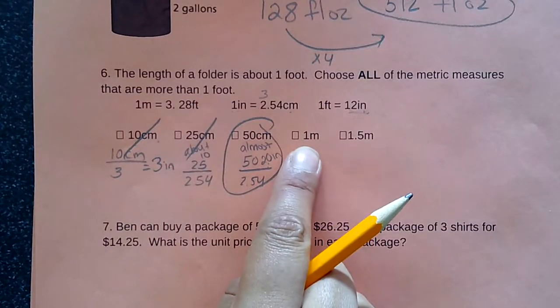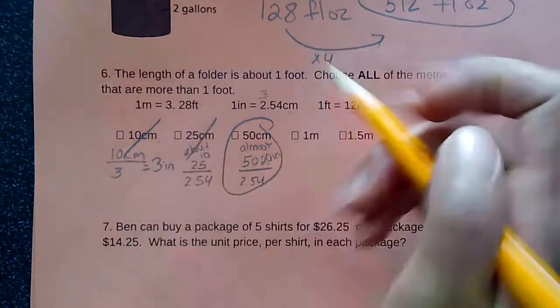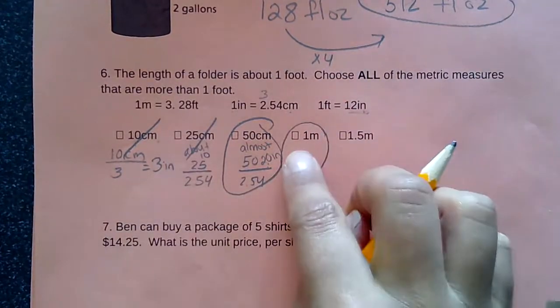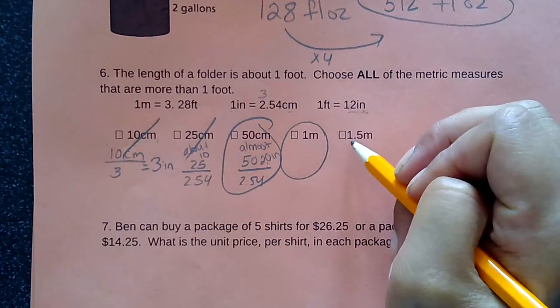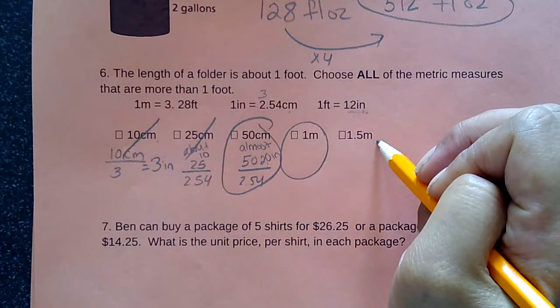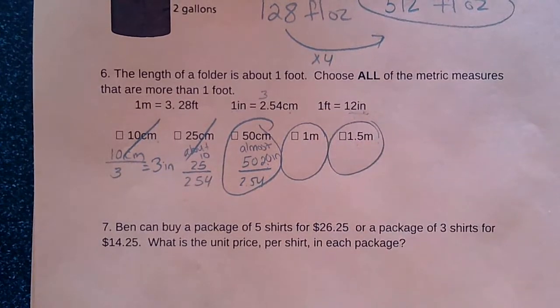The next one is 1 meter. Well, 1 meter is 3.28 feet. So this one is automatically more than 12 inches. It's more than a foot. And the last one is 0.15 meters. That is more than 1 meter. So that is also more than 1 foot.